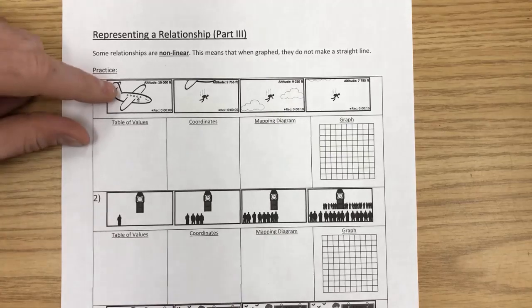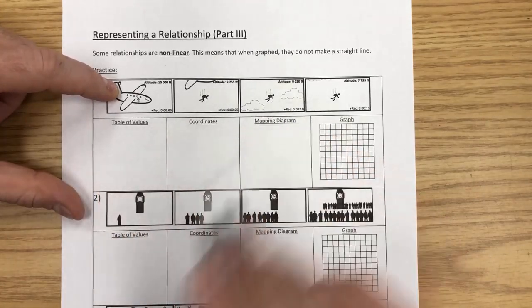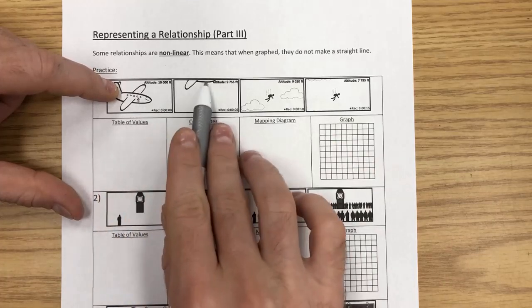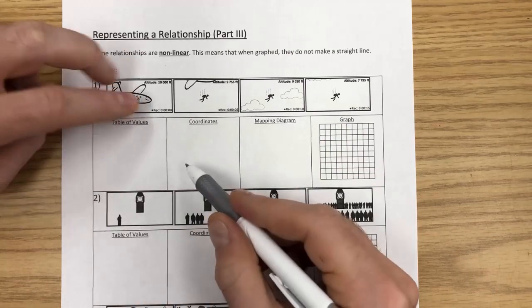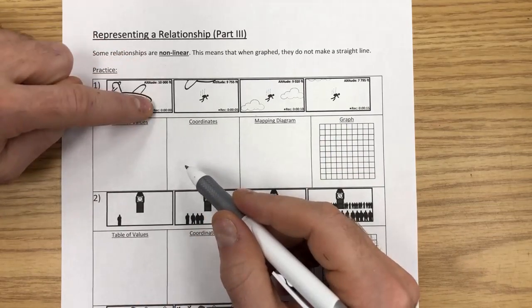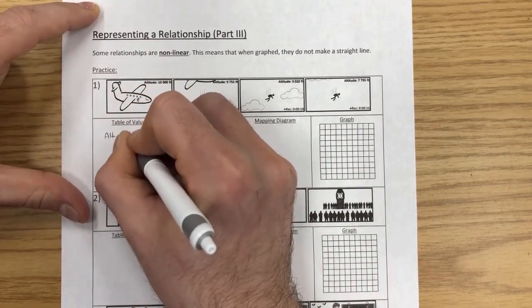So let's jump in. In the first series of videos, it looks like we have a guy that appears to be skydiving. He's in the plane, he's below the plane, he's well below the plane, and then he keeps falling. We're given an altitude and a recording time. So let's go ahead and do that.